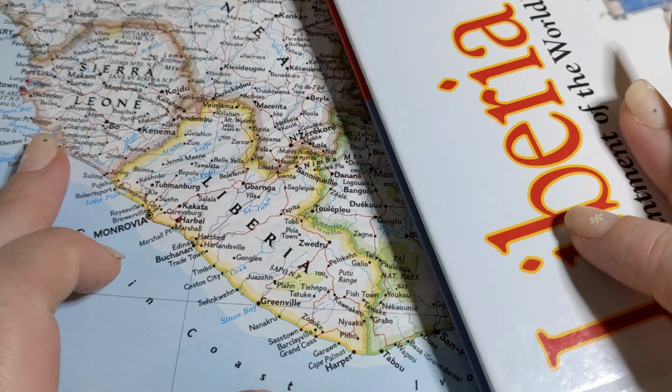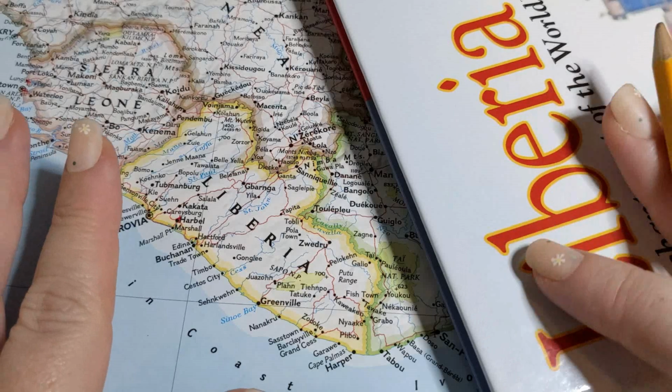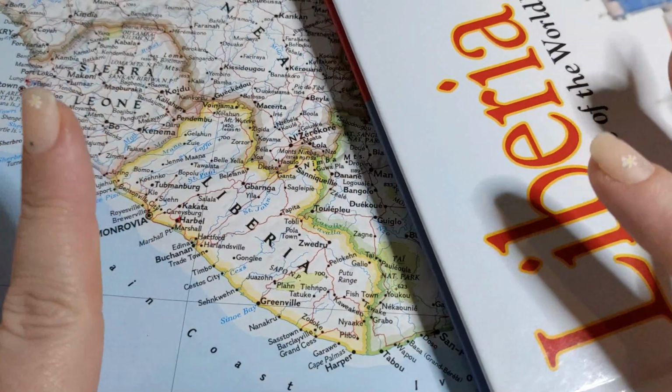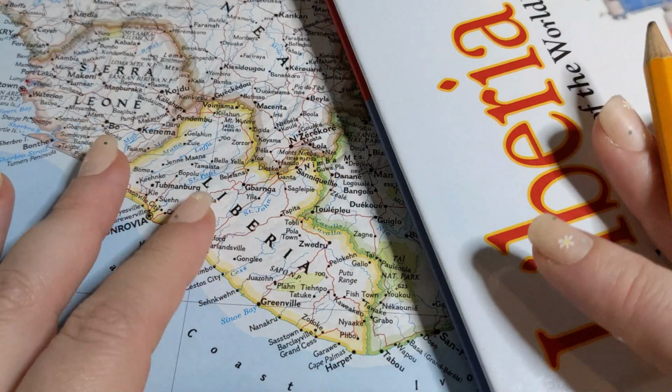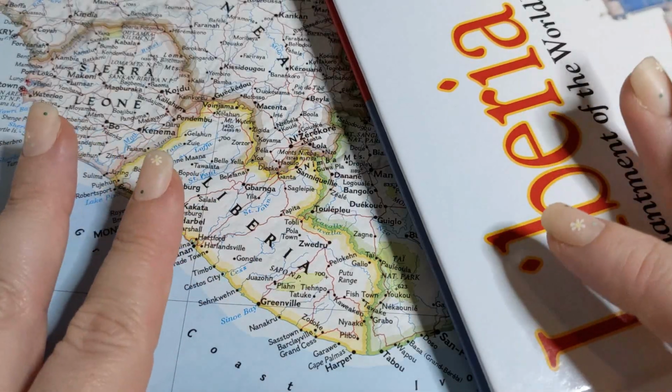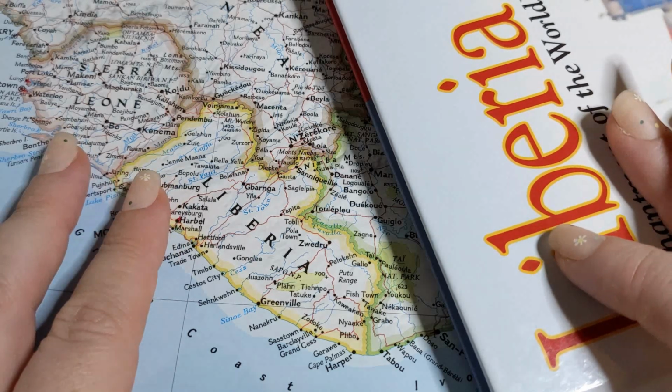The first colony was founded in 1822. It was not a success, mainly due to disease and interactions with the native peoples who didn't expect a group of people to show up and say, "We live here now." That had never happened to them before.